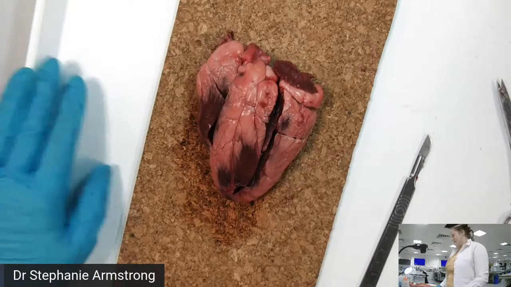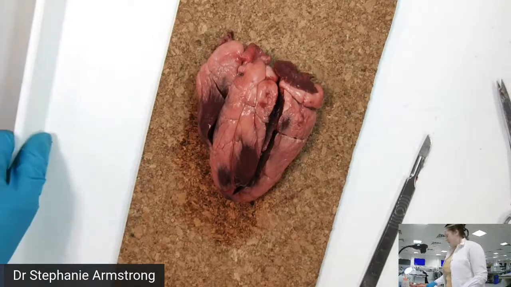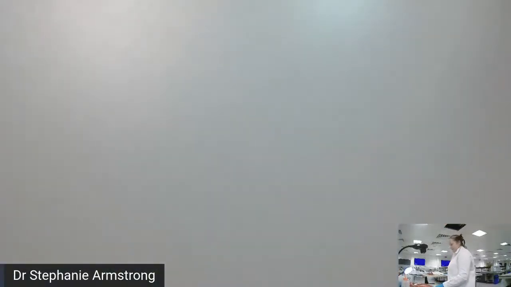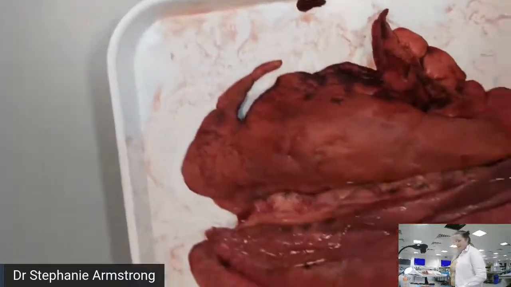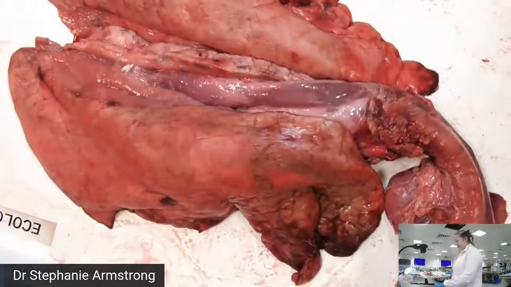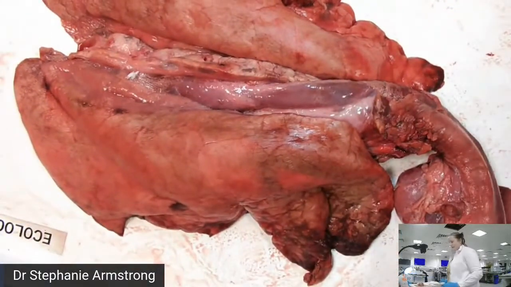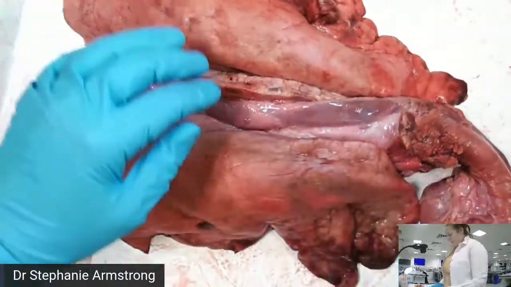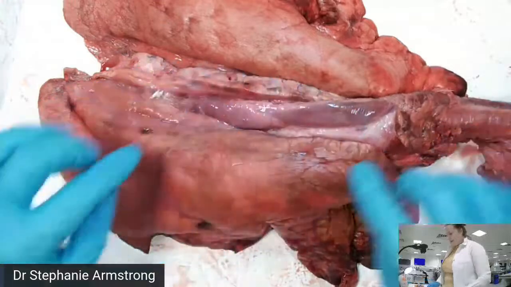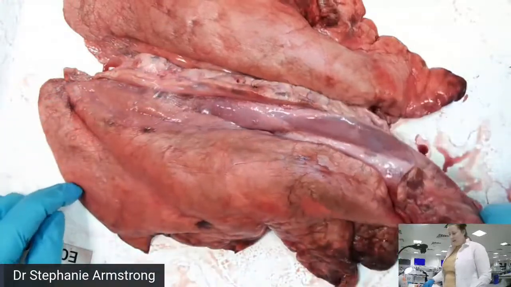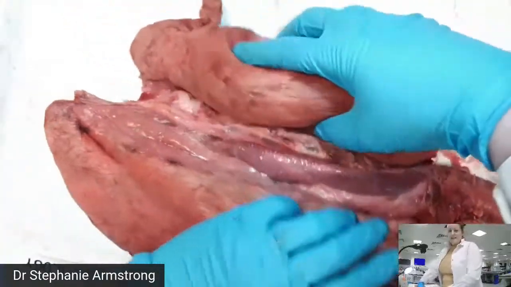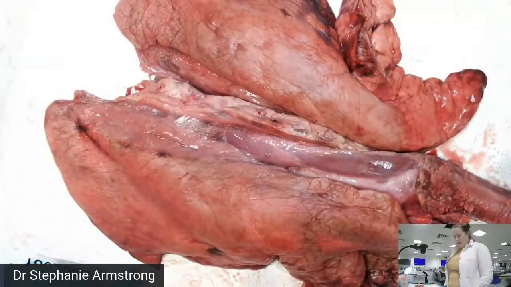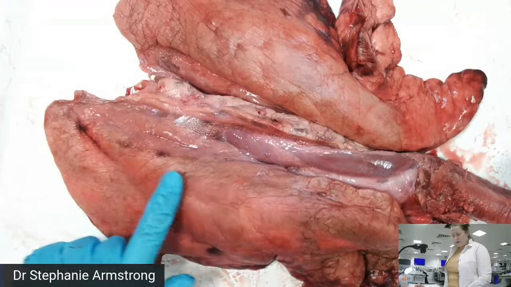The set of lungs is quite big, so just so that you're aware, there's going to be a big set of lungs coming into your view now. So here we go, here is the set of our lungs. The lungs sit within the chest cavity as well, and you can see this is quite a large set of lungs. I'll just move them around a little bit so you can see them better.